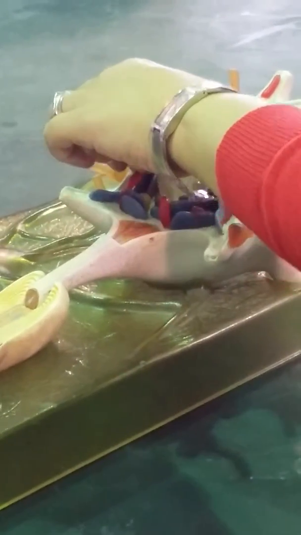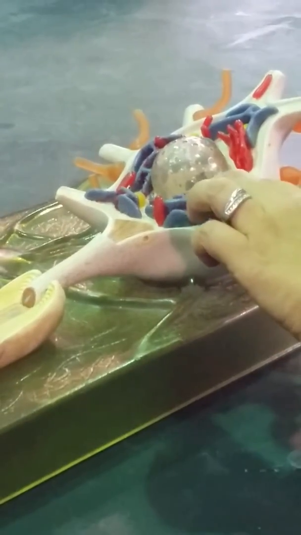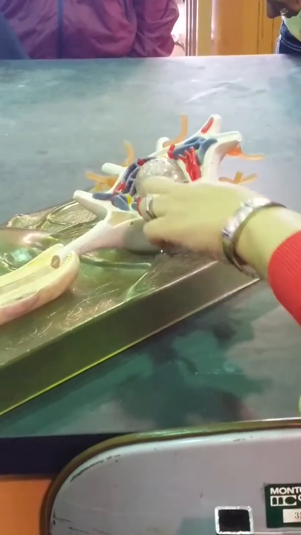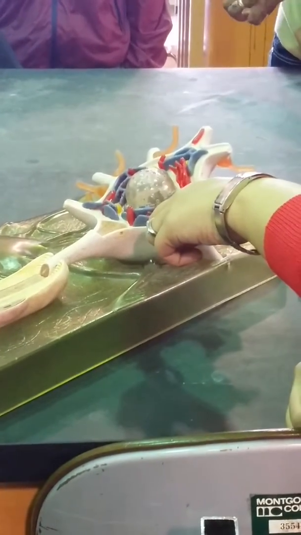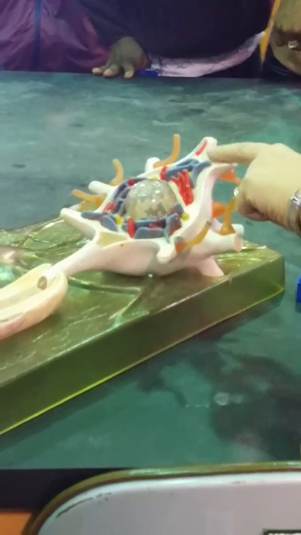The rough endoplasmic reticulum, guys, in the cytoplasm has a specific name. We call them Nissl bodies. So these are Nissl bodies. Nissl bodies is the special name that we have for the rough endoplasmic reticulum inside the cytoplasm. And this one is what? Smooth one. That's purple or blue like this one, but it doesn't have the ribosomes on the surface. So this is the smooth one.